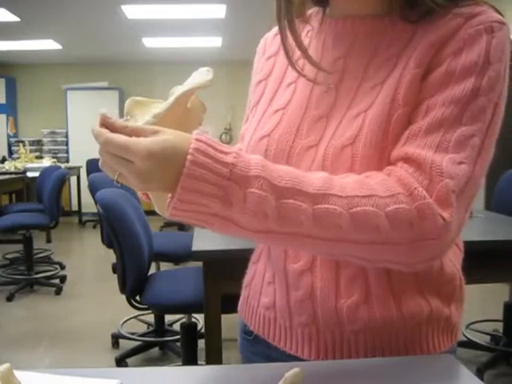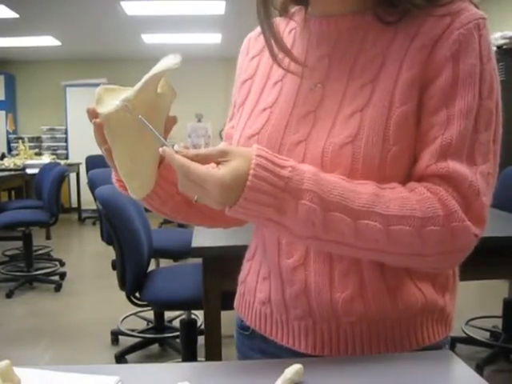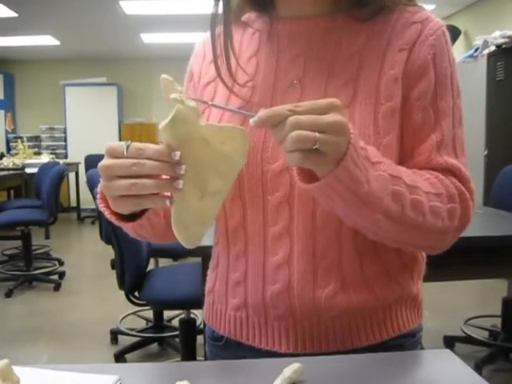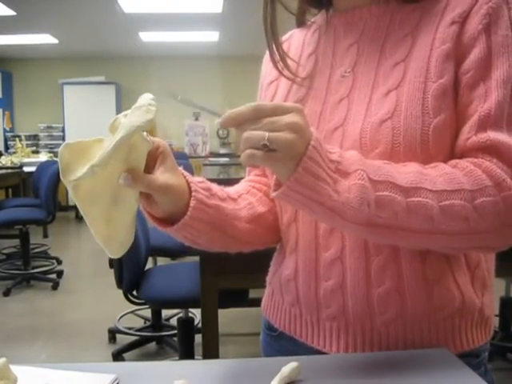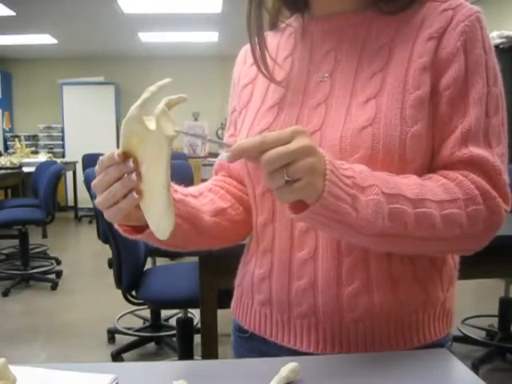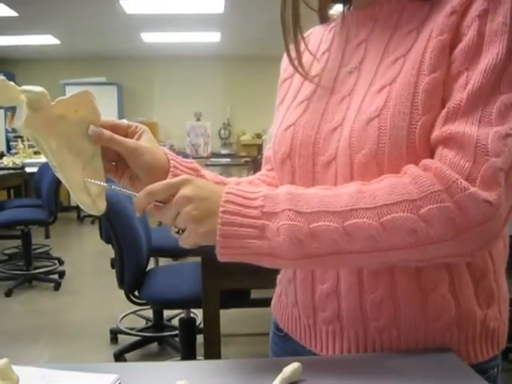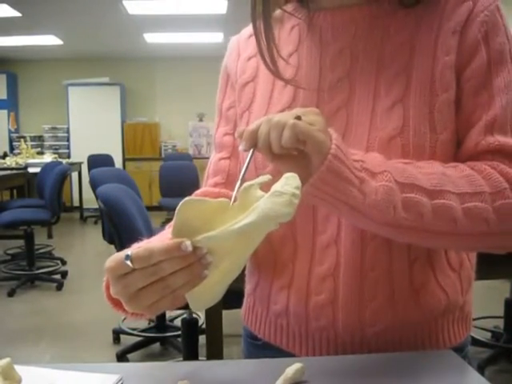Supraspinous fossa is here. The infraspinous fossa is here. The spine is here. The coracoid process is right here. The acromion process is here. Glenoid fossa or cavity is right here. The subscapular fossa is on the anterior side, and the suprascapular notch is right here.